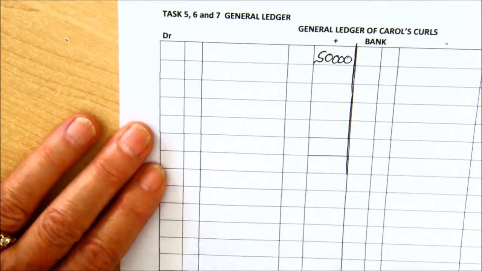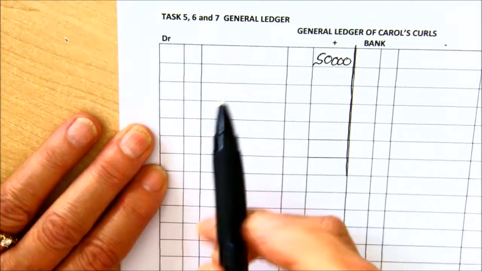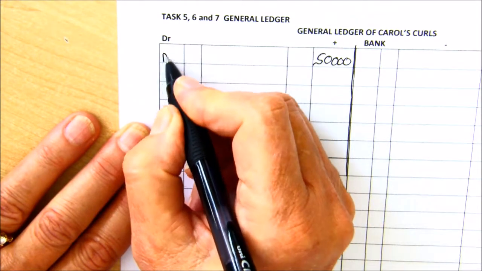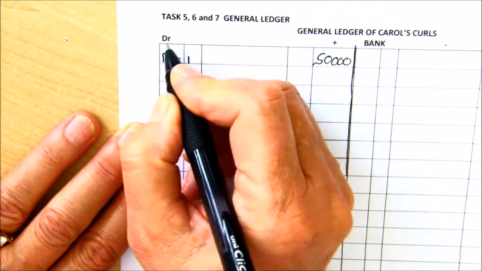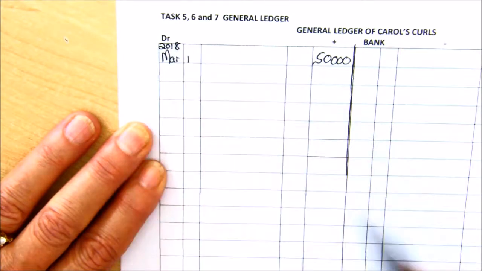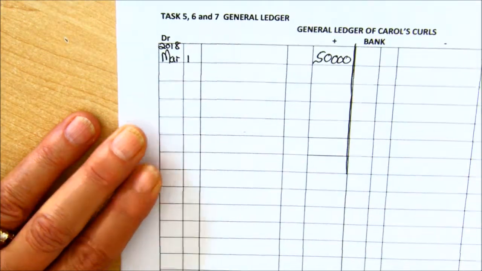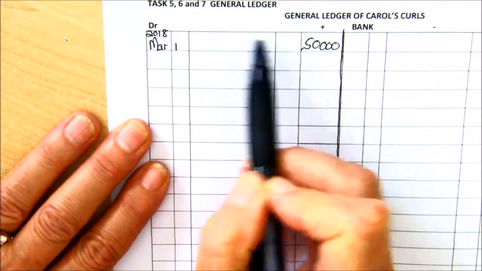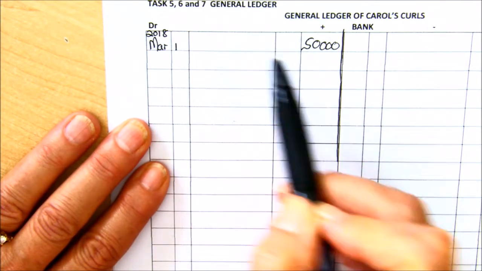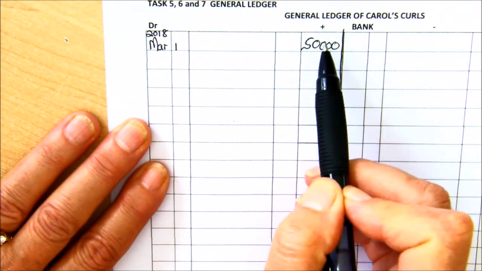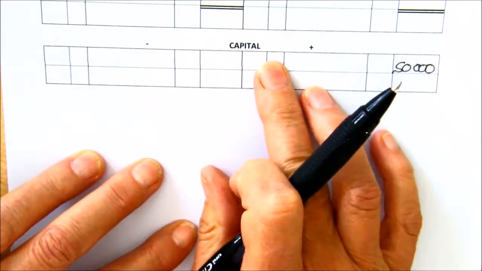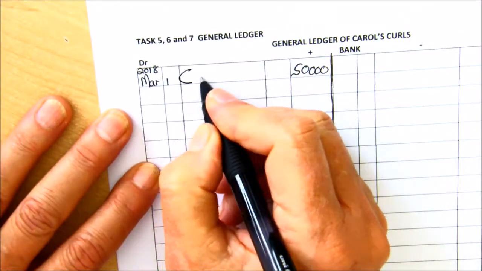Now, these other columns, what are these things all for? The first two columns is the date. We need to know when this happened. So this happened on the 1st of March 2018. The details over here is, where's the contra account? Where's the other account? Yes, your bank's gone up, but what is it for? Where else are you putting it? And you're putting it here in the capital. So I'm going to write capital here.